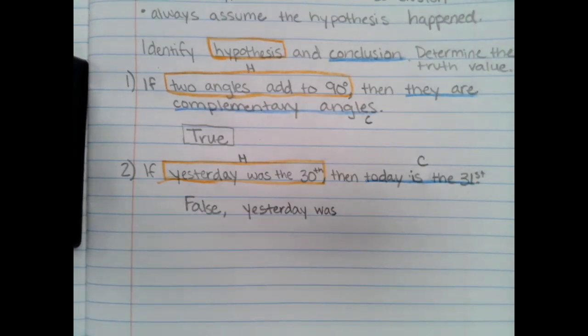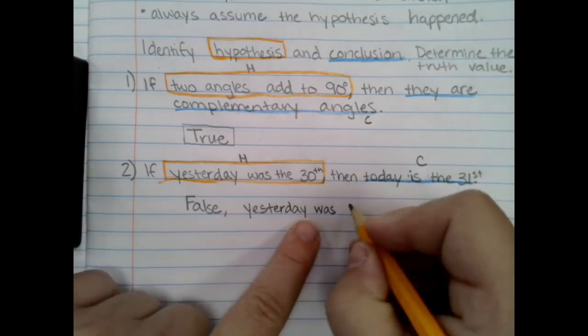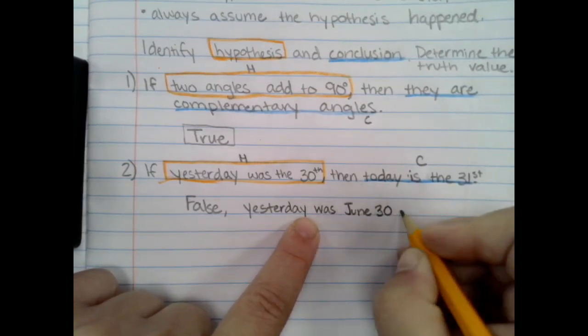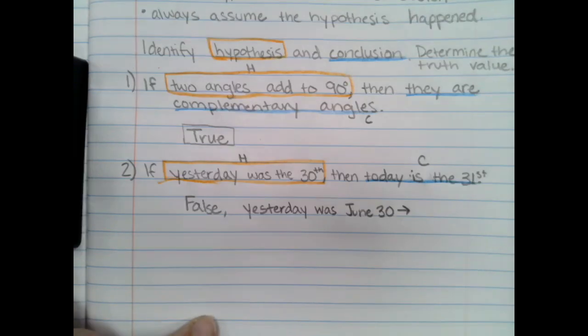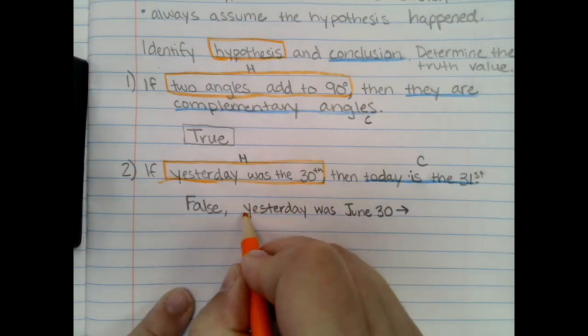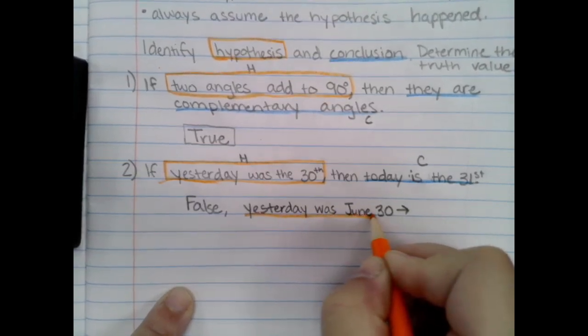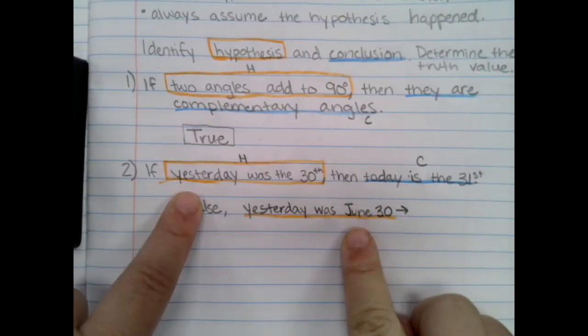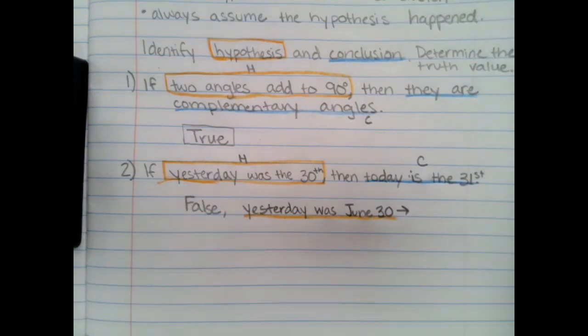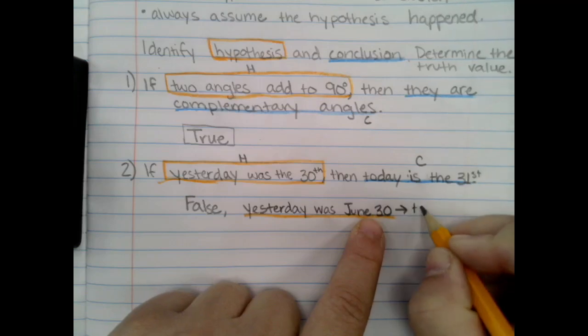Does anyone know? June? Yeah. If yesterday was June 30th, June only has 30 days. So this hypothesis is true. Yesterday was the 30th. But in this case, if it was June 30th, what's the day after June 30th? Yeah, today is July 1st.